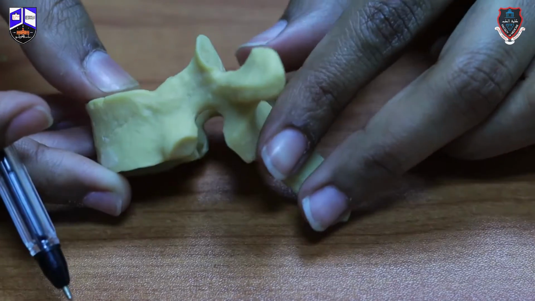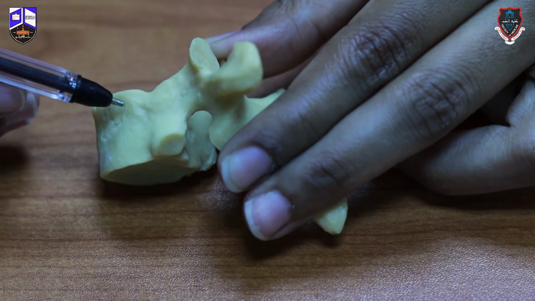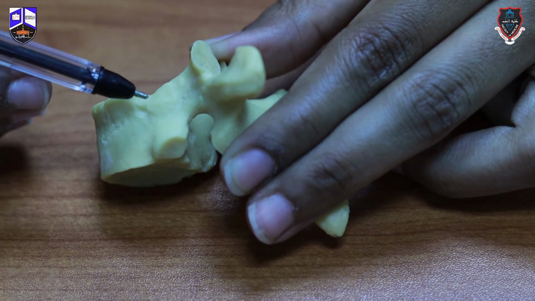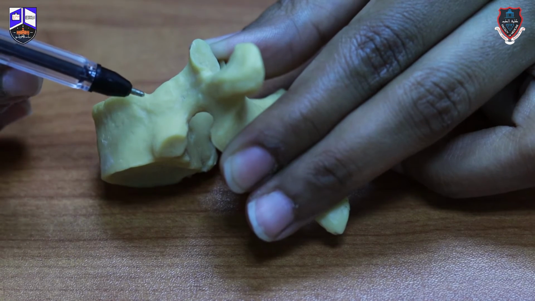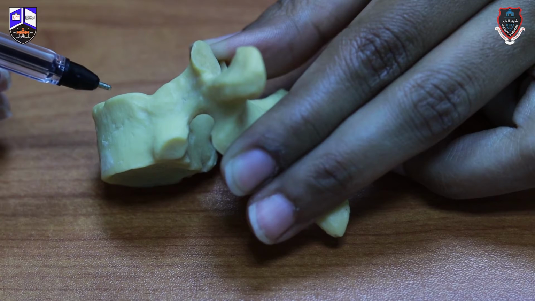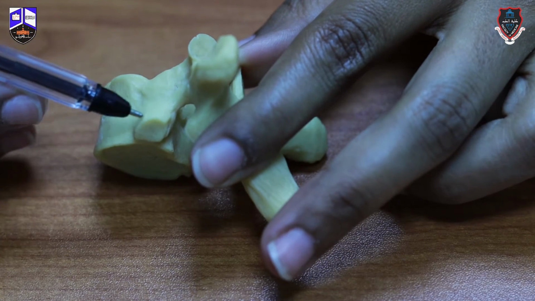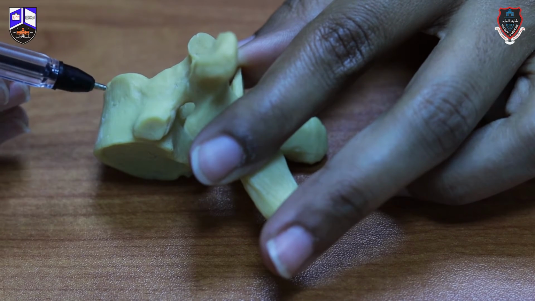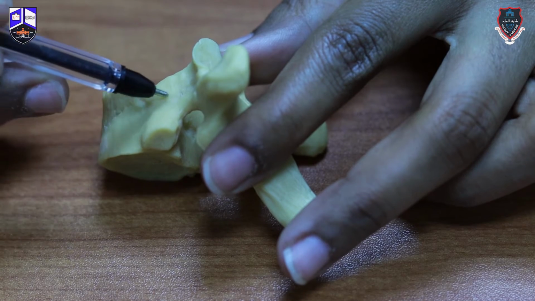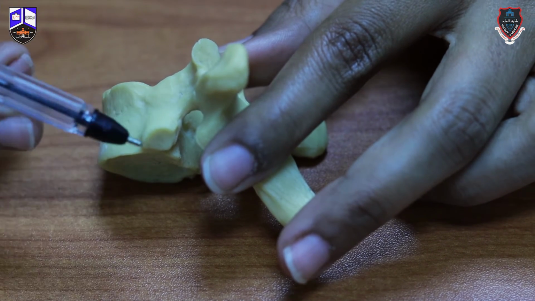The side of the body of a typical thoracic vertebra shows a pair of demi-facets. Demi means half, and a facet is a smooth surface area that is covered with hyaline cartilage and provides articulation. The superior demi-facet is located on the top of the side of the body, close to the superior margin, while the inferior one is much smaller, and it faces downwards.